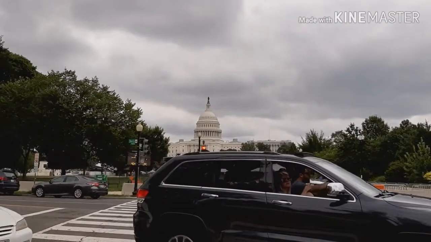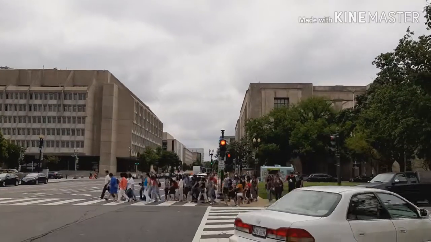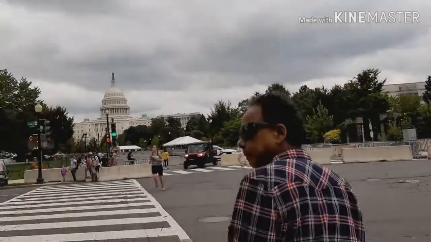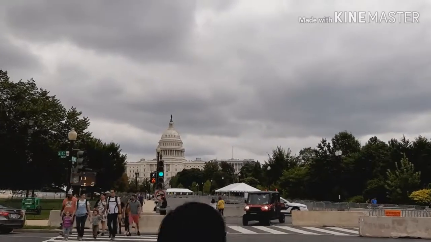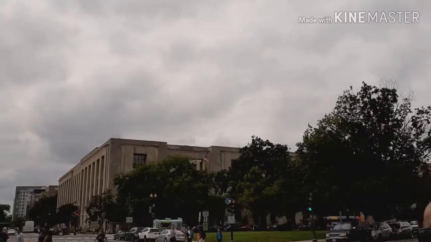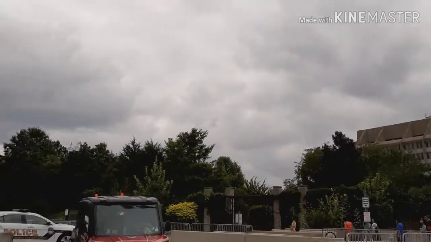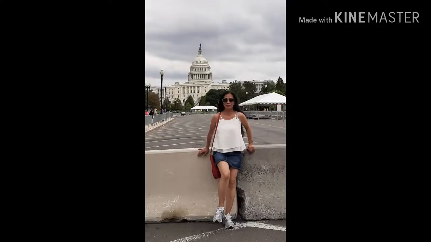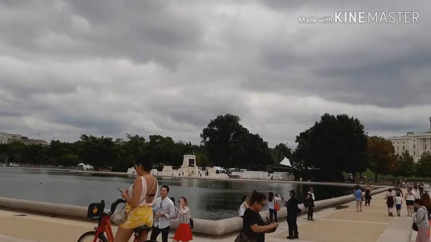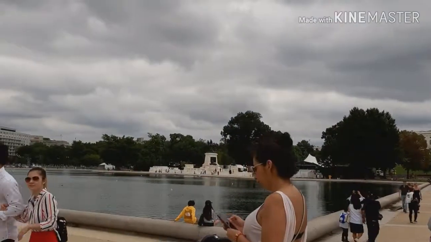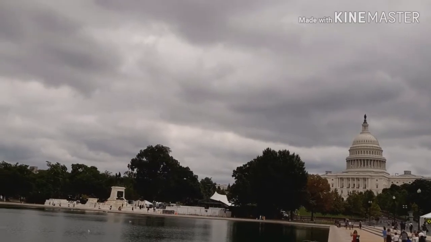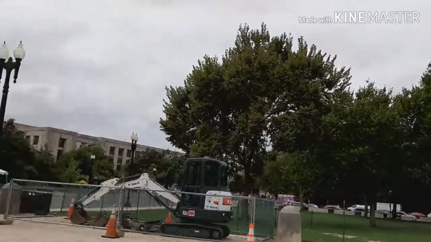Where is the CR? That's the Capitol. Taking photo here.